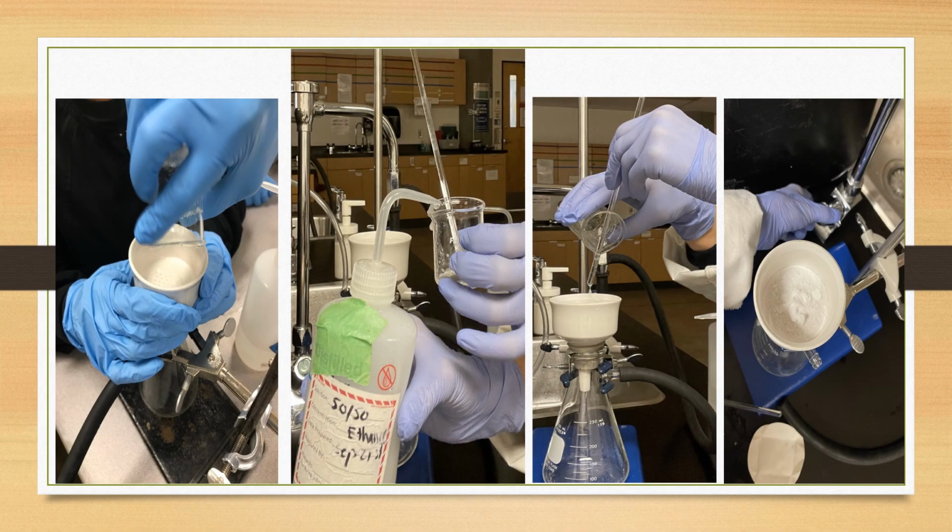Collect the alum crystals by vacuum filtration using a Buchner funnel. Use a few ml of 50-50 ethanol water mixture to rinse the beaker, then pour it over the crystals inside the funnel. To turn off the vacuum, first disconnect the tubing from the Buchner flask, then shut off the water.